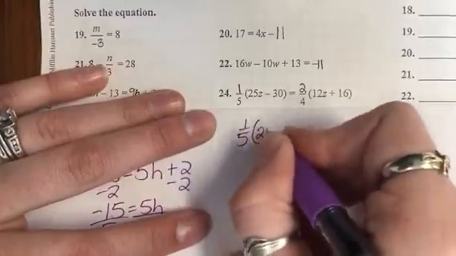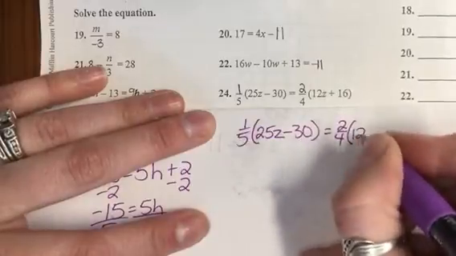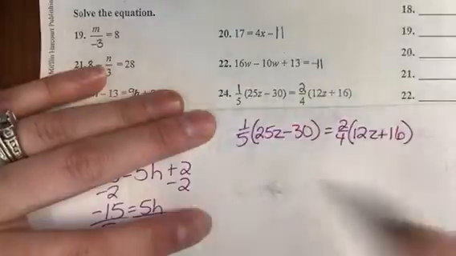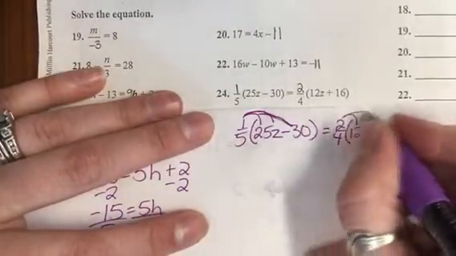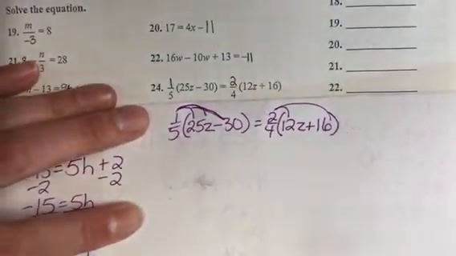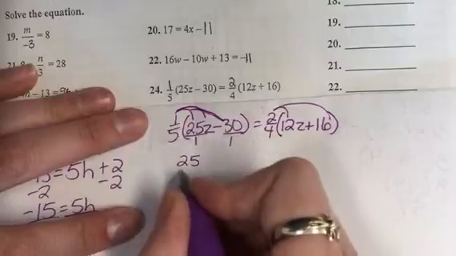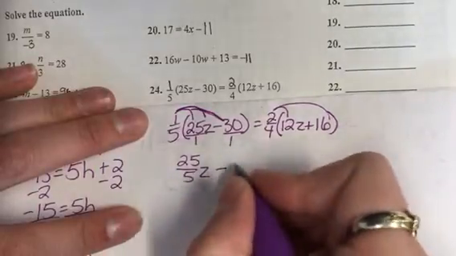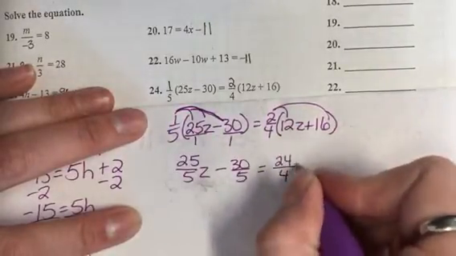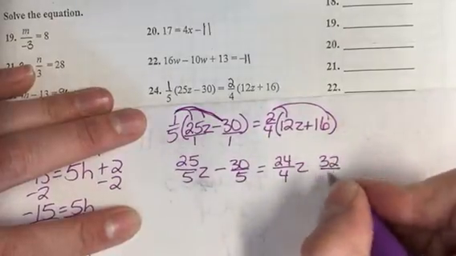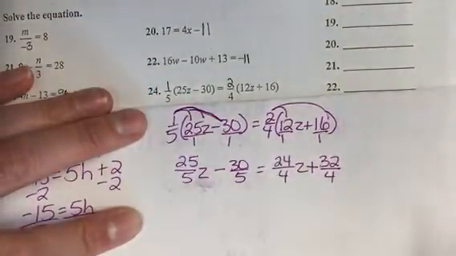1/5 times 25c minus 30 equals 2/4 times 12z plus 16. Okay, so because of the parentheses, we have to distribute. Well, I didn't do that very good. On both sides of the equation. So we make these fractions. 25 times 1 is 25. 5 times 1 is 5. Minus 30 over 5. 24 over 4. 32 over 4. Okay, multiplying straight across on top and bottom.